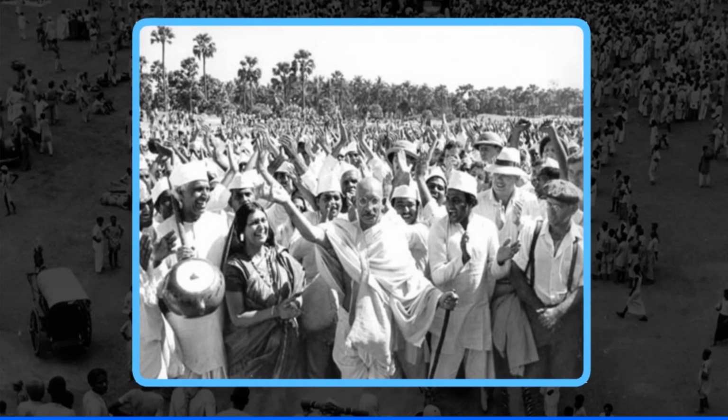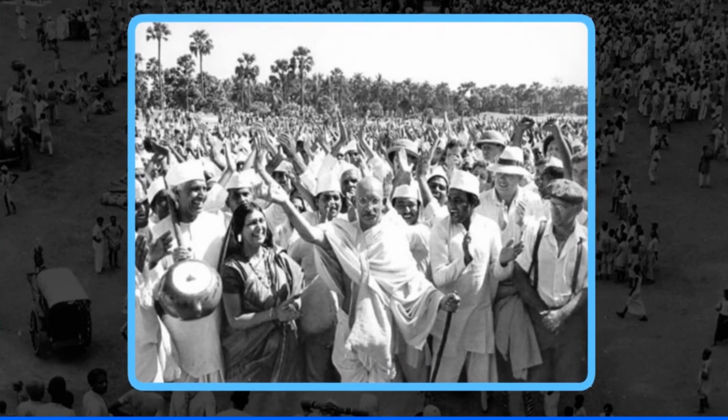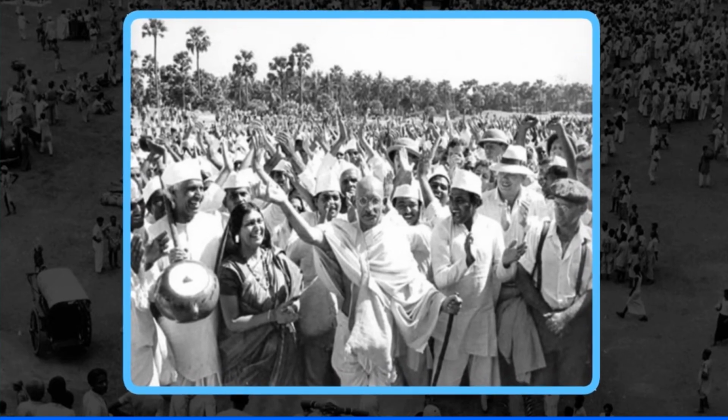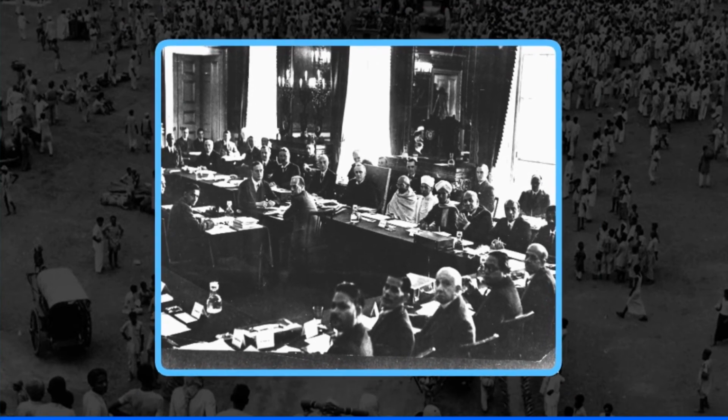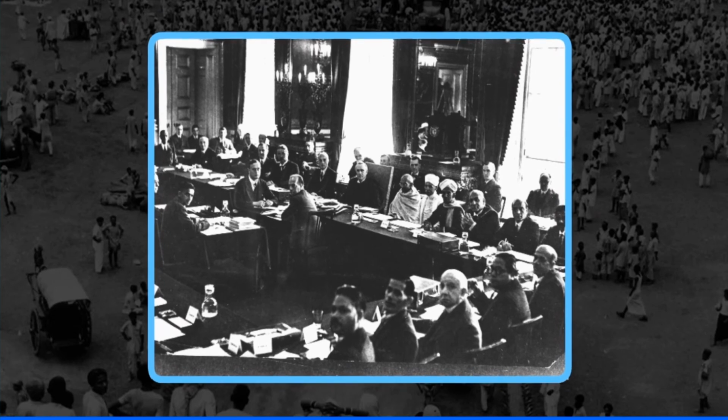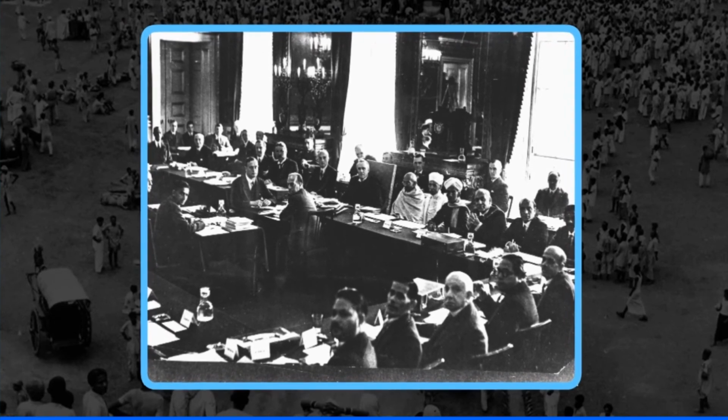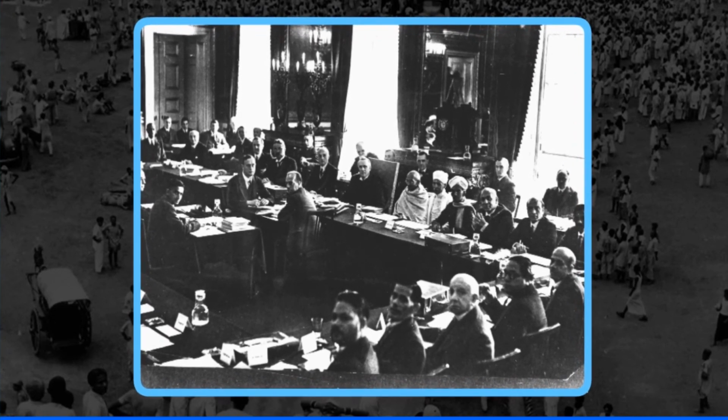The movement eventually compelled the government to call the leaders and discuss their demands. Three round-table conferences were held to discuss the problem and find solutions, but the government again backtracked from its promise when it saw that the movement was suspended.